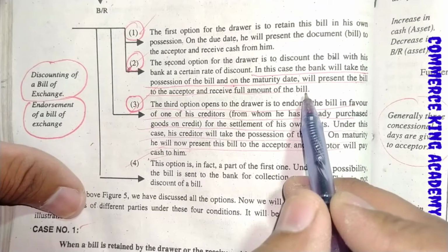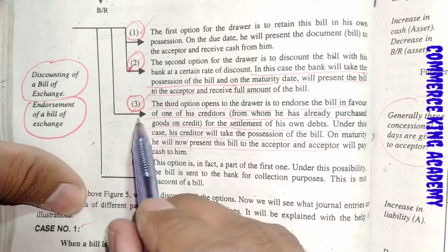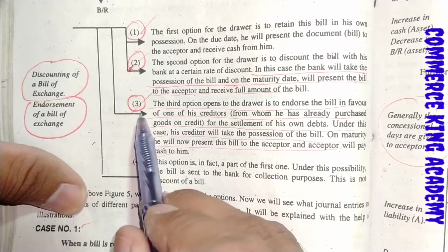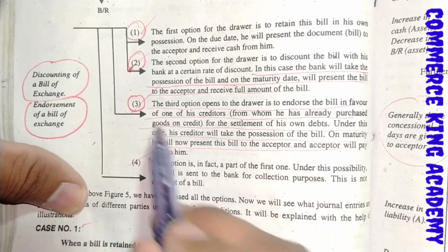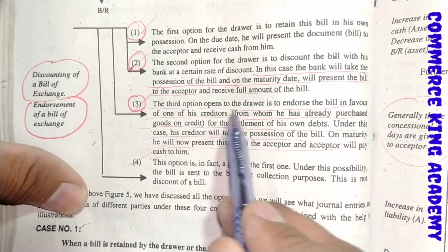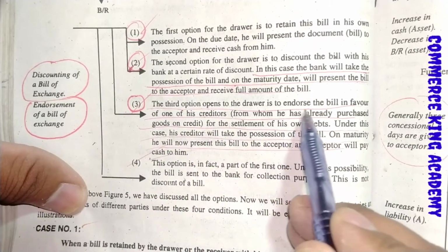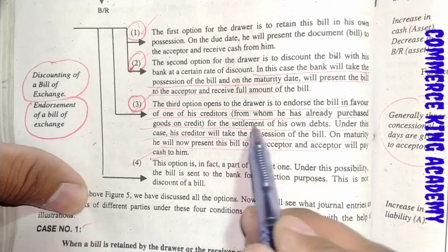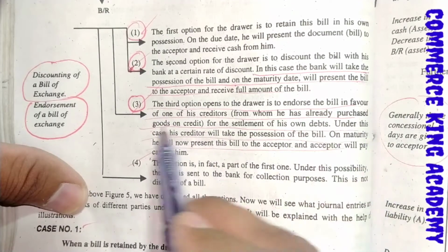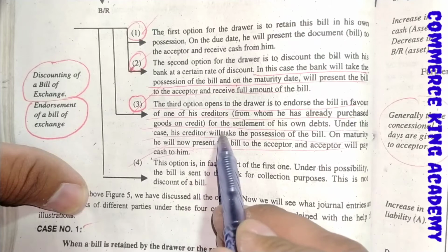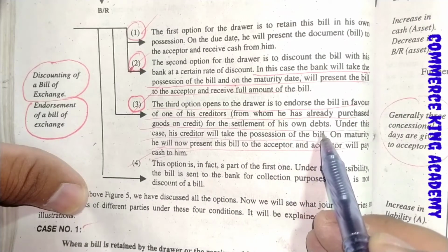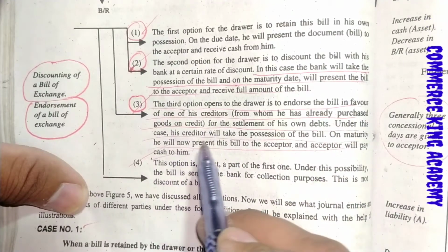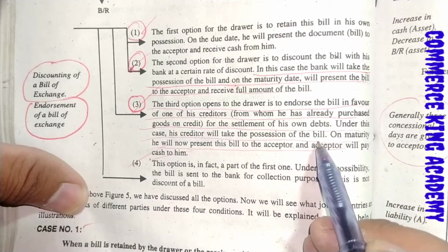In the last video, we learned about the third option open to the drawer, which is to endorse the bill in favor of one of his creditors from whom he has already purchased goods on credit, for the settlement of his own debts. In this case, the creditor will take possession of the bill.